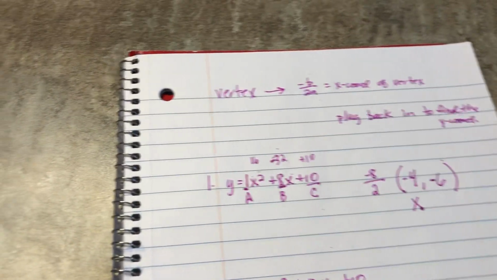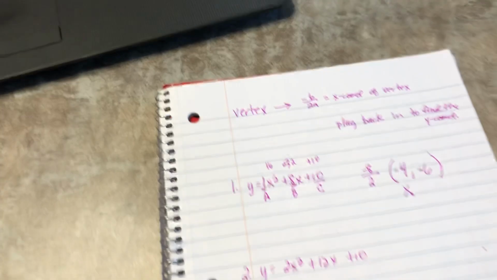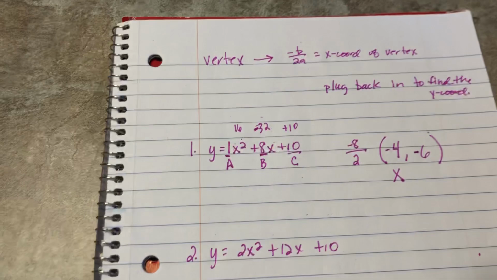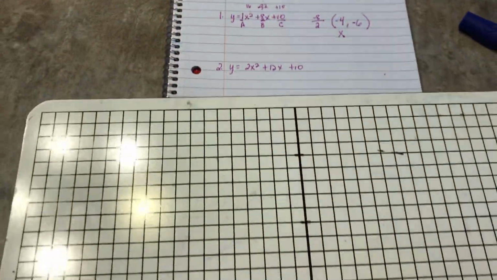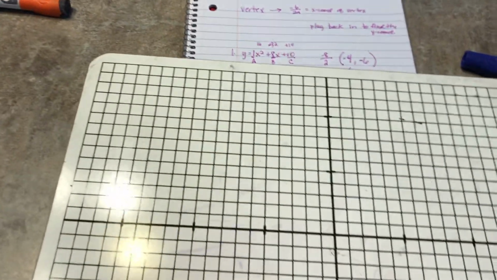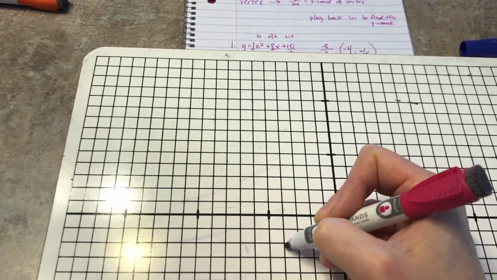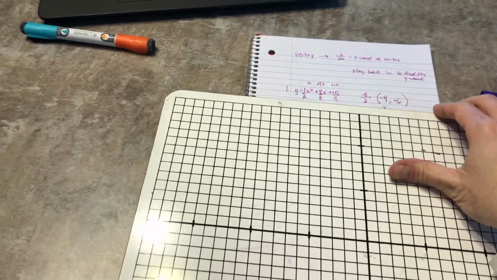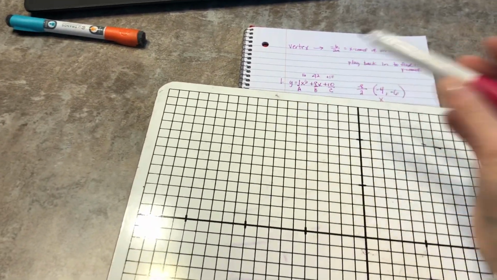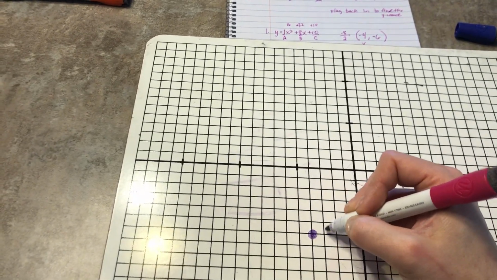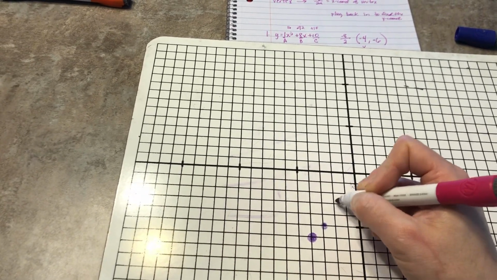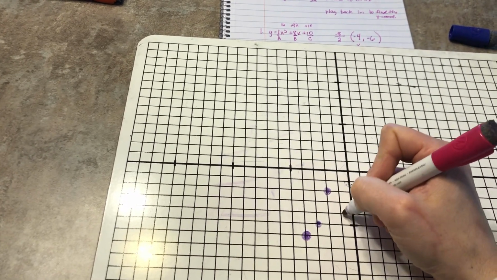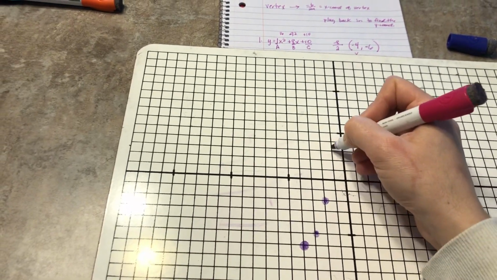Now, I'm going to show you how we can take that information and graph it just like you were graphing when it was in vertex form. So you start with (-4, -6), that's my vertex. Now the next thing you do is you look at your A value. The A value is 1. I love an A value of 1 because that means you go over 1 and up 1, over 2 and up 4, over 3 and up 9, 3, 4, 5, 6, 7, 8, 9.